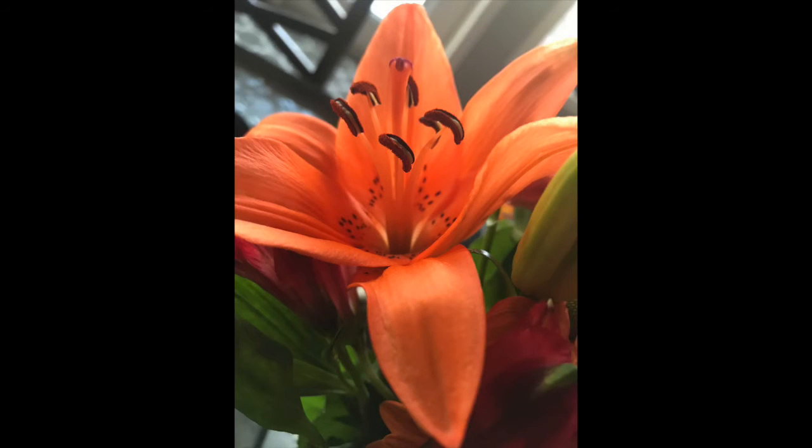Macro photos are photos that we take close up. So what you'll see is there's two photos here, the photo of the flower and the photo of the pine cones that I've just taken around the house or the backyard here. And what you'll see is that they aren't great quality photos.